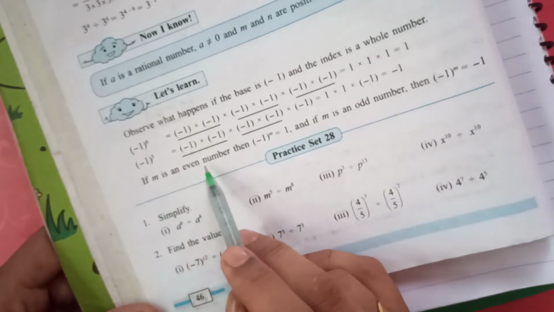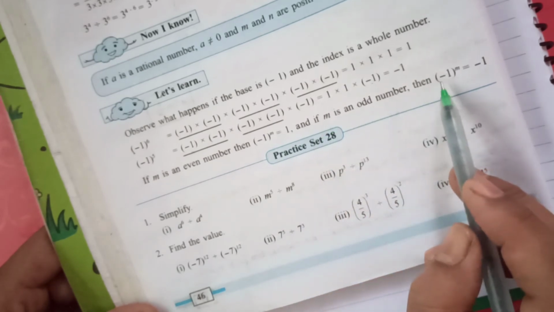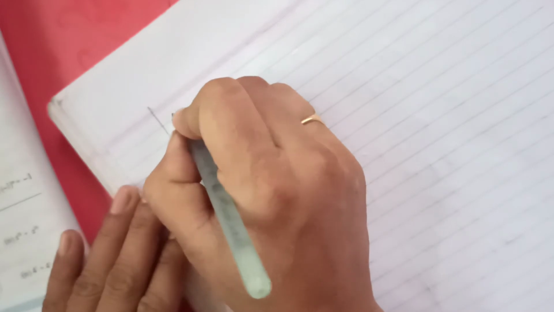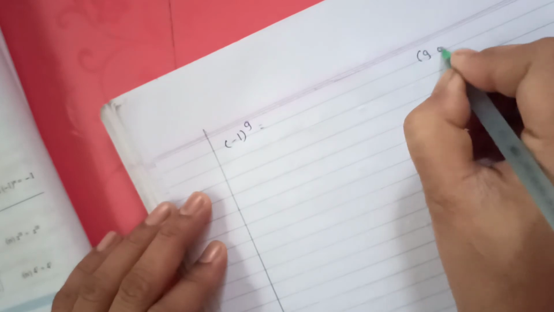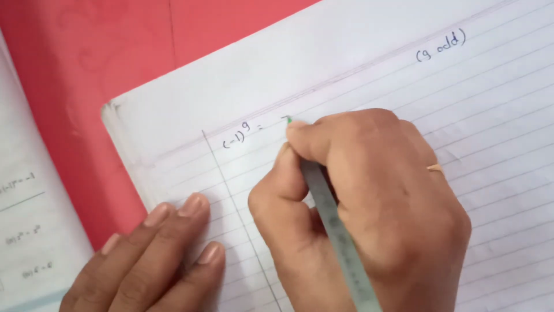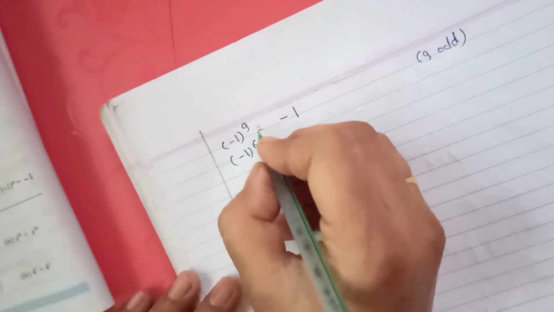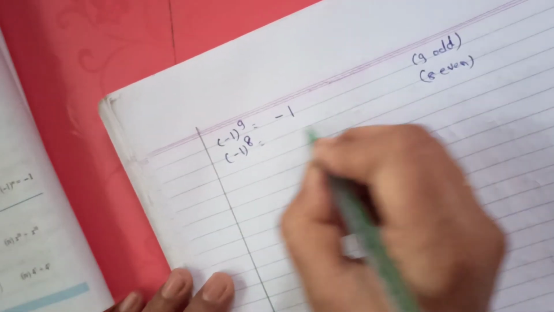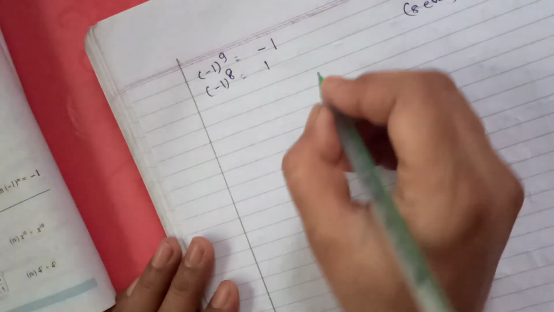Similarly, if m is an even number, then minus 1 raised to m is 1, and if m is an odd number, then minus 1 raised to m is equal to minus 1. So in this way, I will take another example. If you have minus 1 raised to 9, 9 is an odd number, so your answer will be minus 1. Now if it is minus 1 raised to 8, 8 is an even number, so your answer will be plus 1. So in this way you will remember and write it in your notebook.